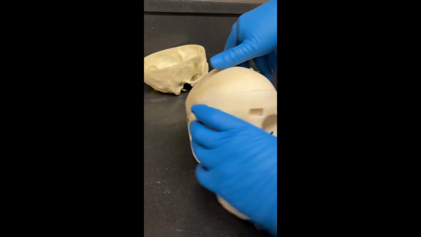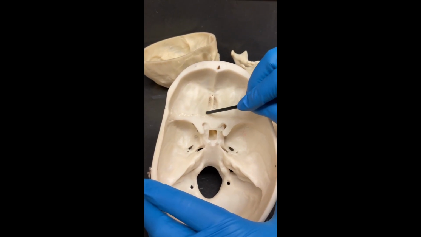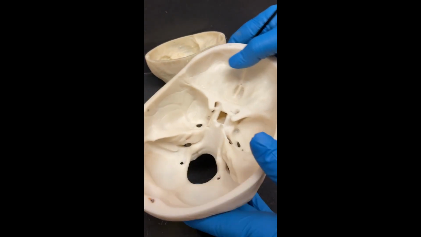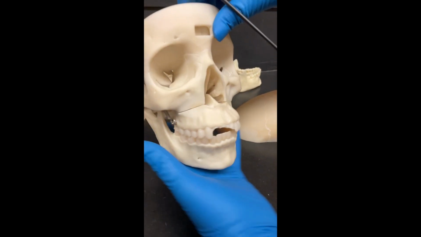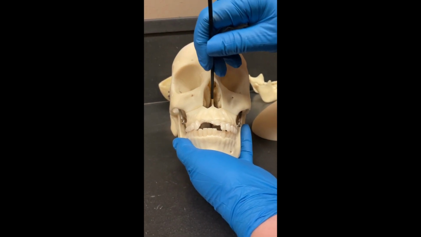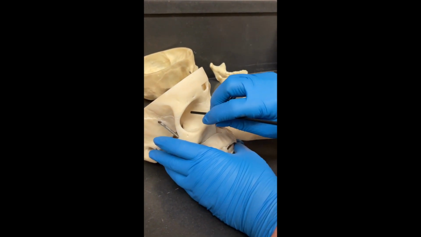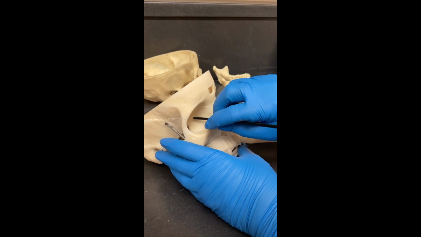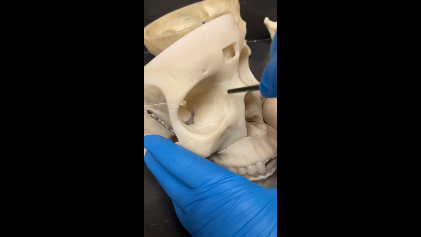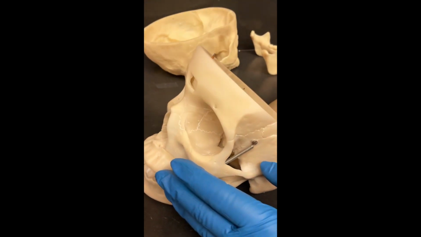Next, we have the ethmoid bone, which is here. It kind of makes like a trapezoid shape here. It goes all the way down, and you can see more parts of the ethmoid bone, such as this perpendicular plate of the ethmoid bone. And you can also see it when you look into the orbit here. So the ethmoid bone is right here. So it's beyond the lacrimal bone. So right here is the ethmoid bone.